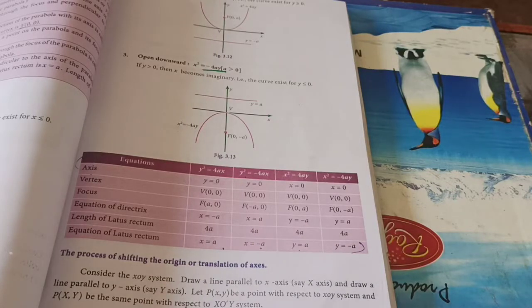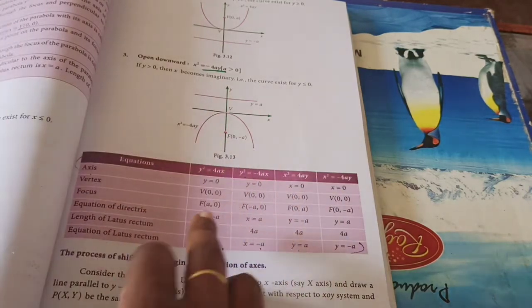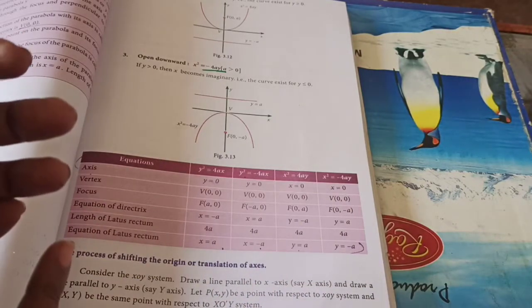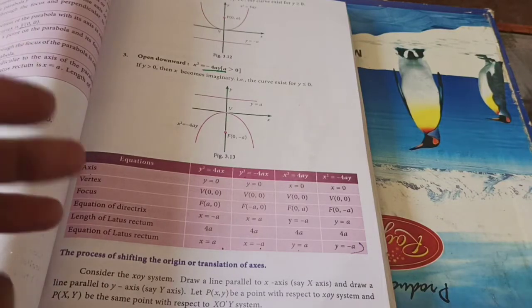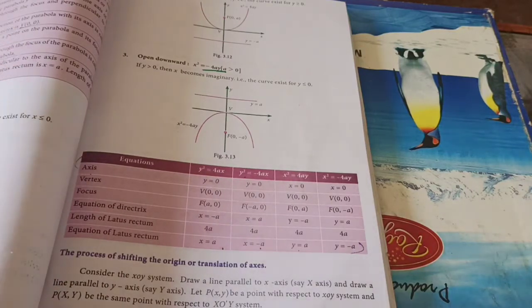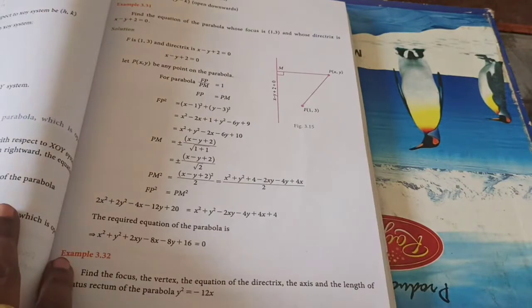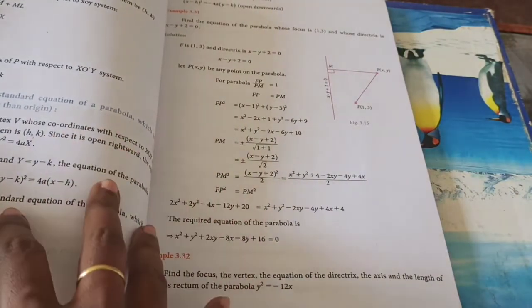So you need to learn this by heart. Without learning this you can't do the problems. So each and everything you need to learn. They will give one simple equation. We will find out whether it is open upward, rightward or something else. Then afterwards you need to find the axis, vertex, focus, equation of directrix, length of latus rectum, and equation of latus rectum by using this table. Understand? Because of that this is very important. Learn it.